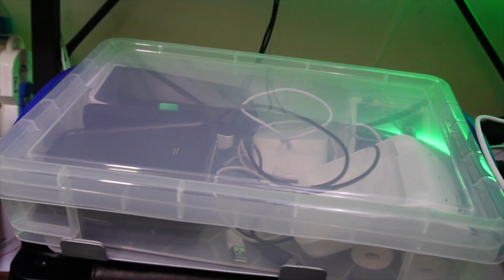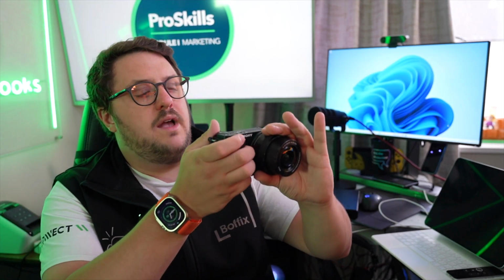And this little box here is full of all of the cash machines, card machines that we show to clients and on videos and everything else. And it works really well. What else have I got here?